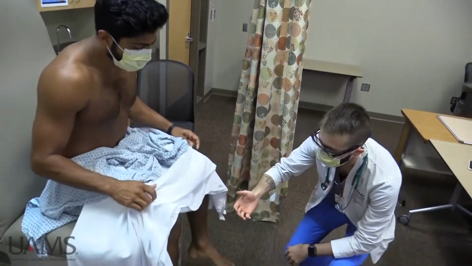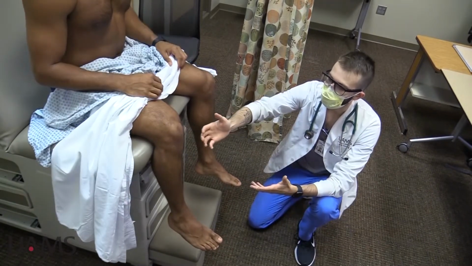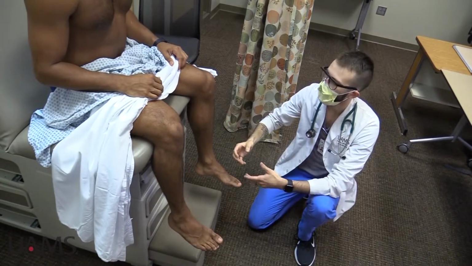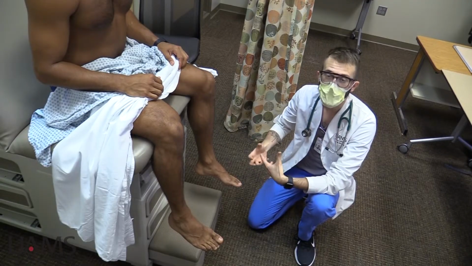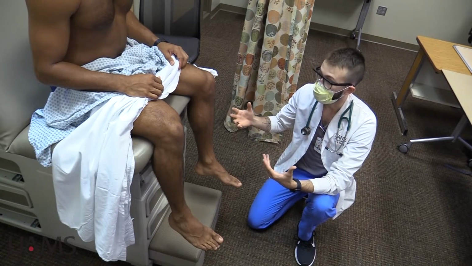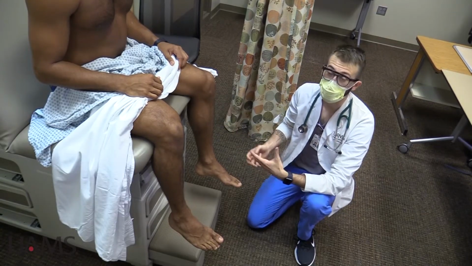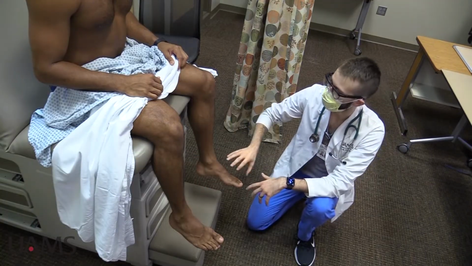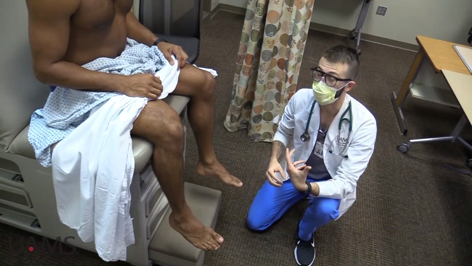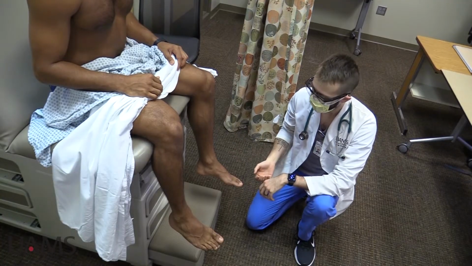Now I'm going to move and take a look at his legs. Do you mind raising your drape for me just a little bit? Again, we're looking for any obvious asymmetry. If, say, one leg was much bigger than the other, we might be dealing with a DVT or, for example, somebody with lymphedema. If both legs are markedly enlarged, we might be dealing with something like congestive heart failure.